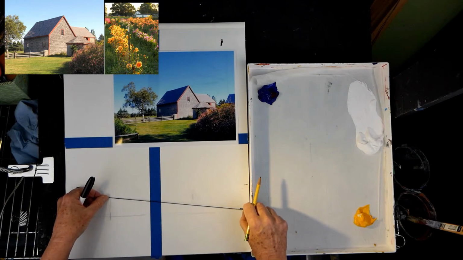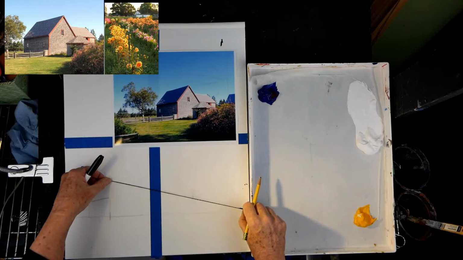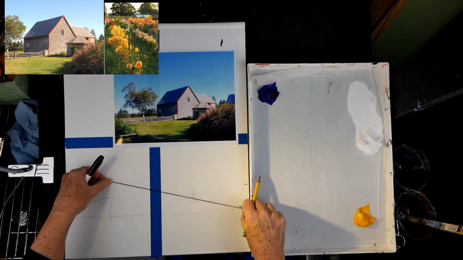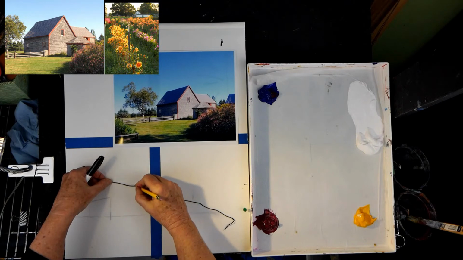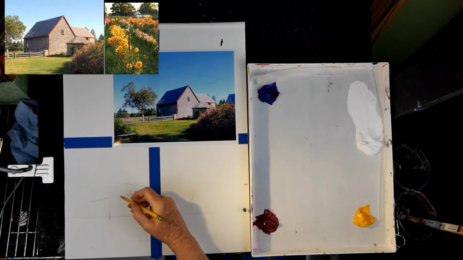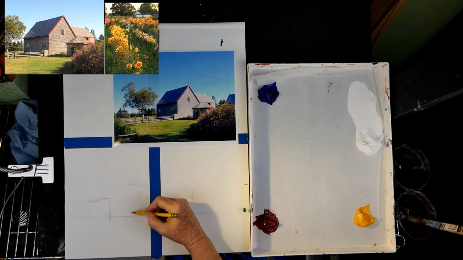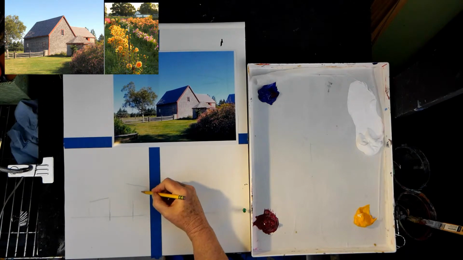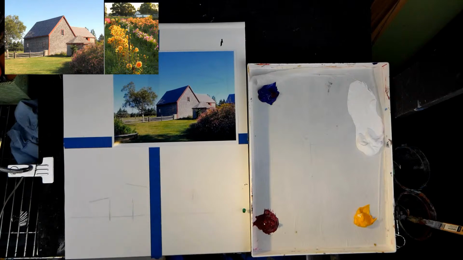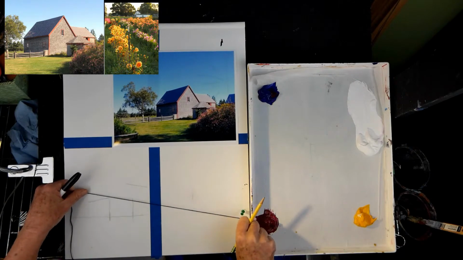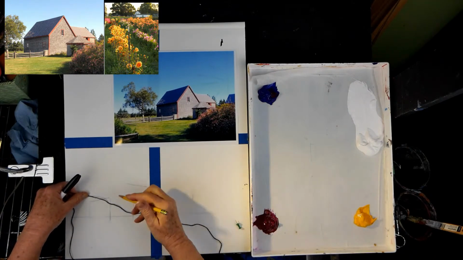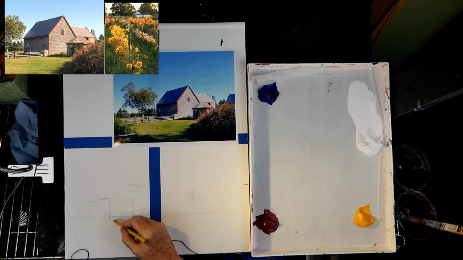Now, here's the top of the other side. And I'm just going to guesstimate where, remember that X?